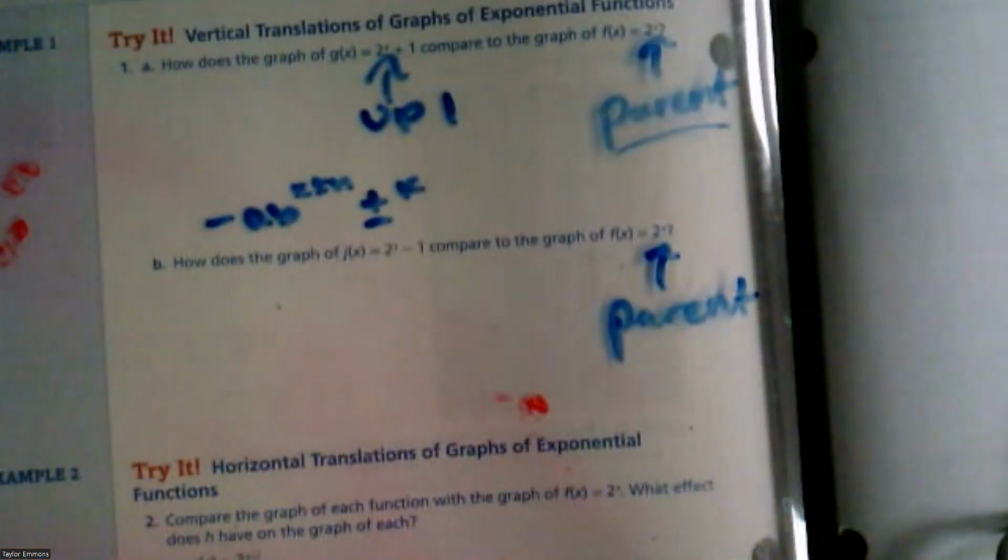So how does the graph compare to the parent function? So again, this guy's a parent. And so how is that similar? How is that different? We've got a -1 out there. So what is that going to do to the function? Go down. Go down 1. Everybody understand? Everybody okay? Okay.